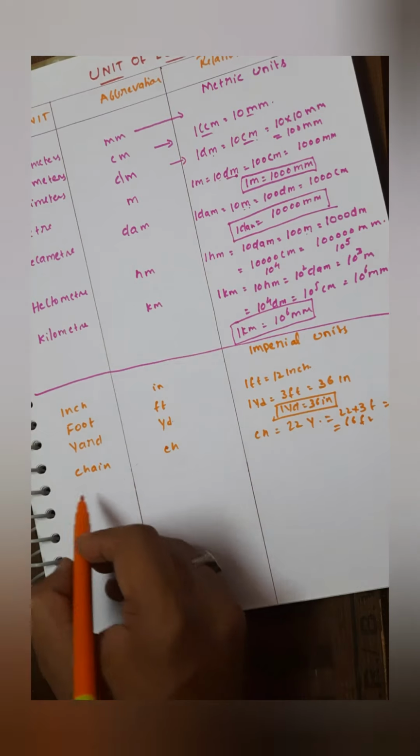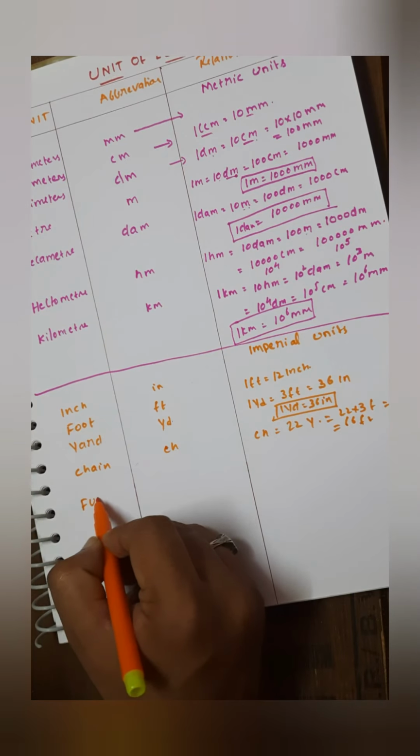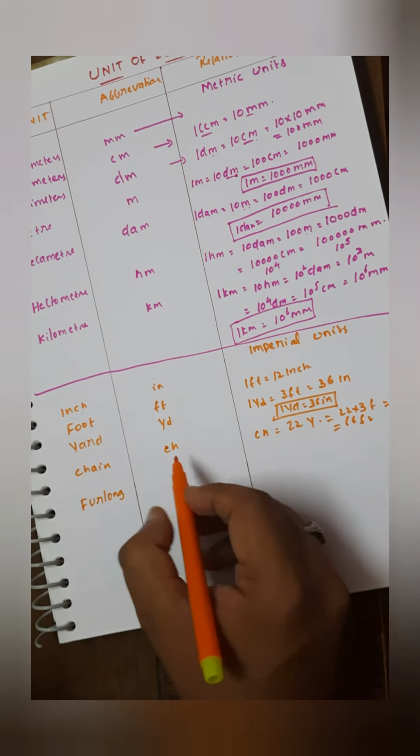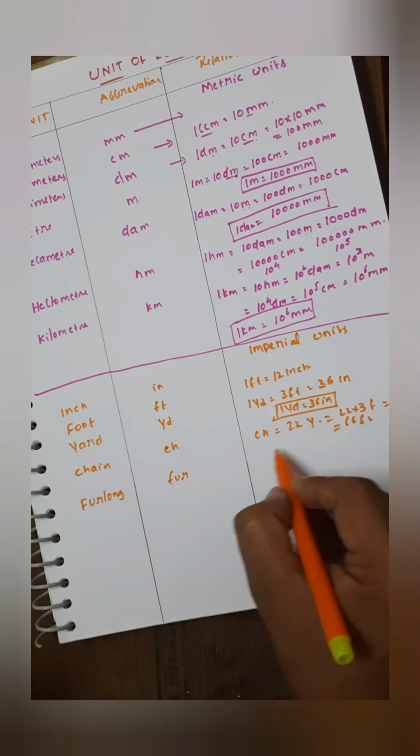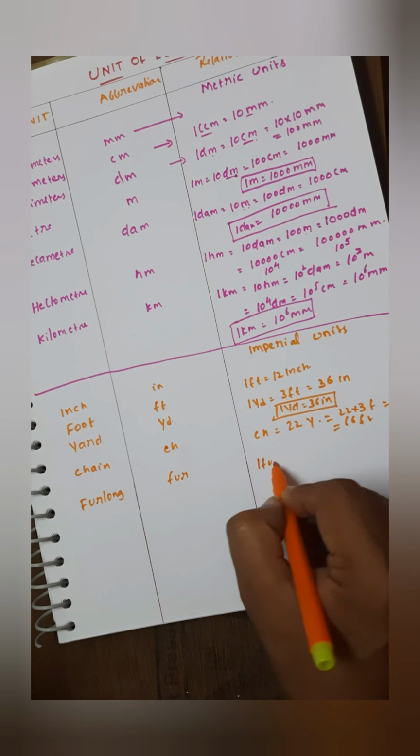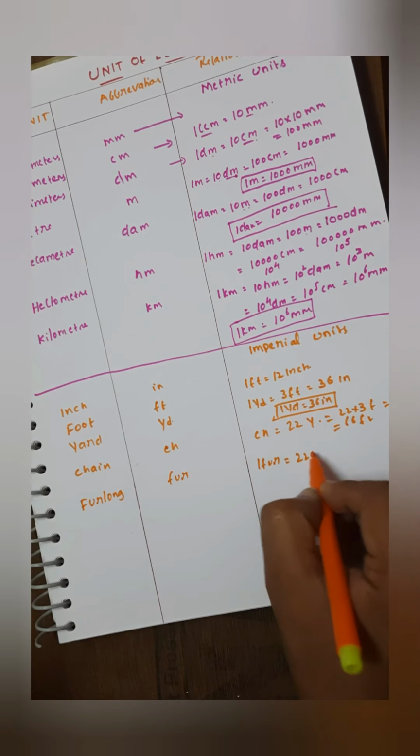This is chain. The next one is furlong, FUR. For 1 furlong there will be 220 yards.